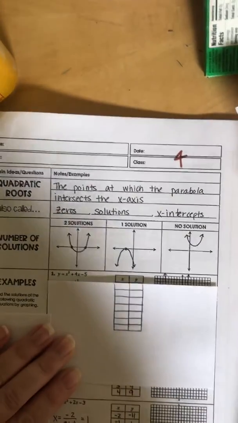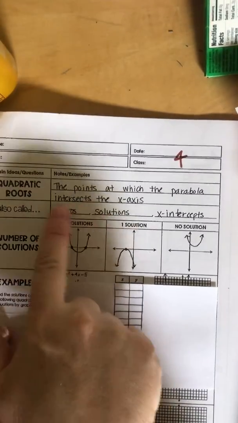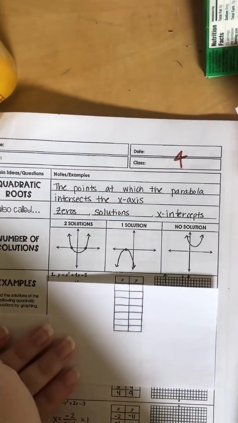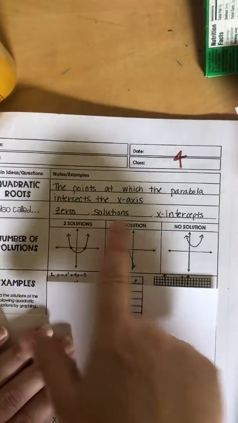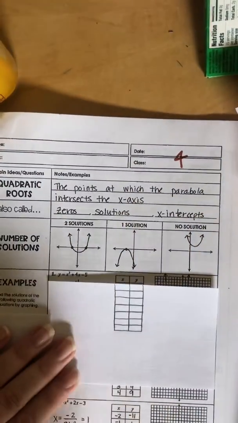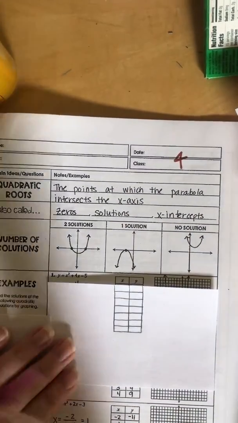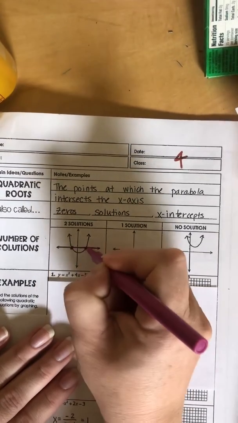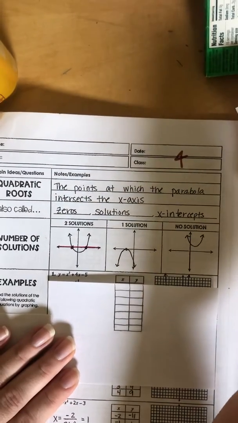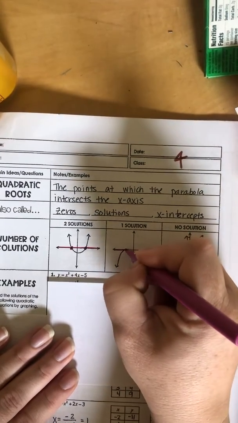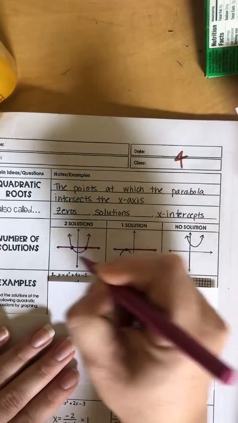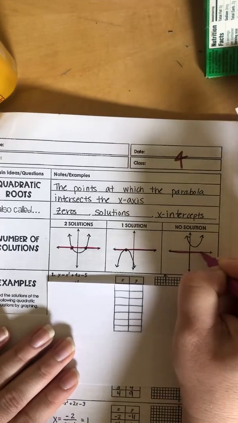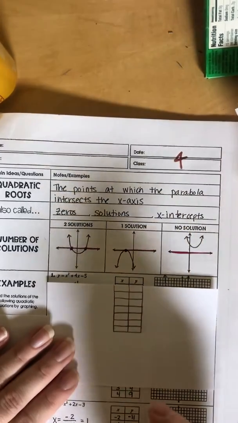So in our notes already, you have the quadratic roots. The points are at which the parabola intersects the x-axis. So they're either called the zeros, the solutions, or the x-intercepts. As you can see, your x-axis is going to be here, and it's where the graph is going to hit the x-axis. There's two solutions here, there's one solution, or here it doesn't hit at all, so that's no solution.